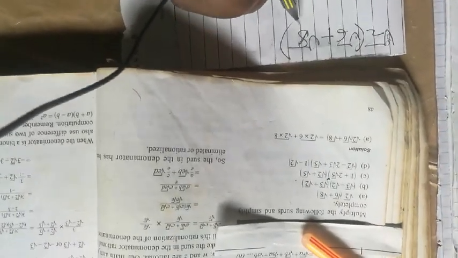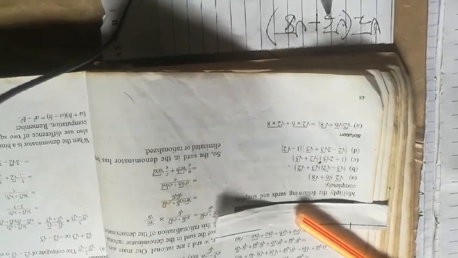Number 1A states that root 2 multiplied by root 6 plus root 8. That is number 1A. Root 2 multiplied by root 6 plus root 8. Say solution.